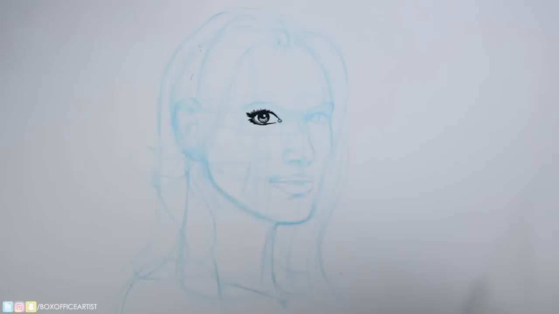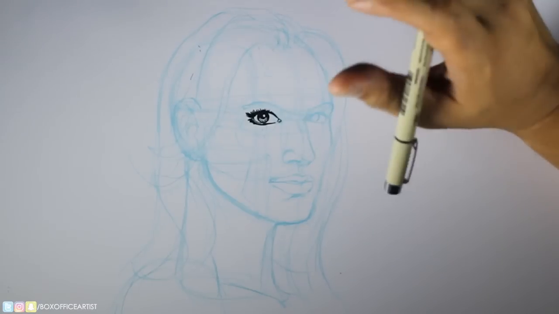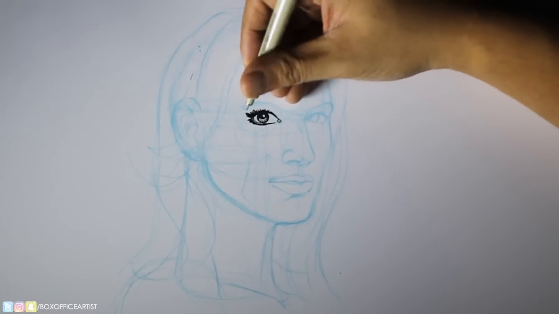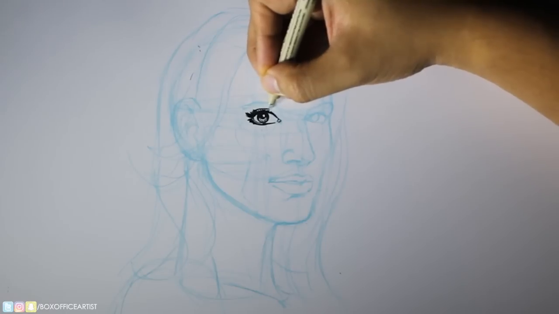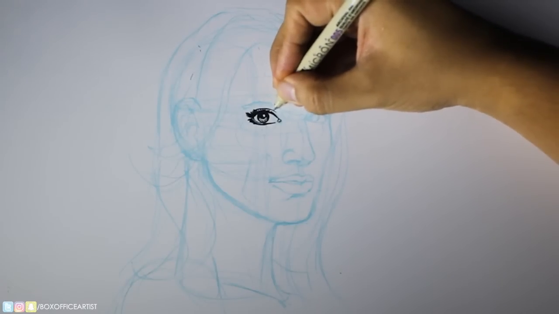Alright, great. Okay, so now here I will add a line or two inside here, which you don't have to do. This is optional, but for me, I like to add just a couple lines in here, just for a little bit of information. For example, this fold of skin here, you'll see me add a line that kind of goes like this.